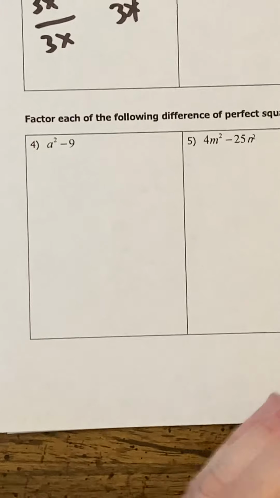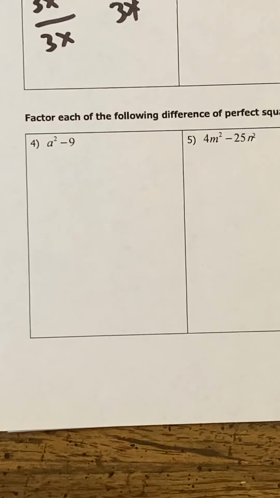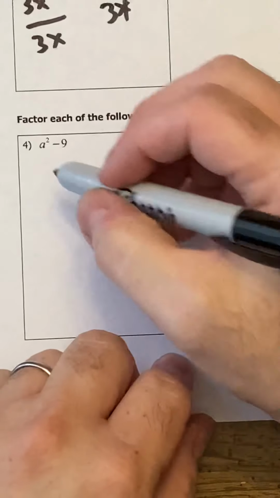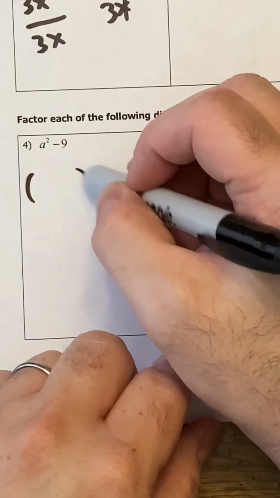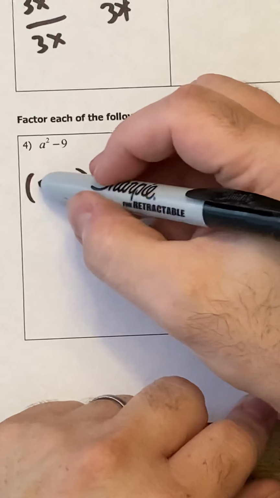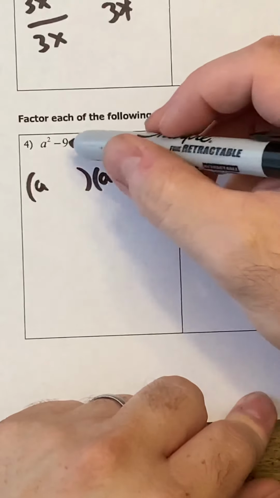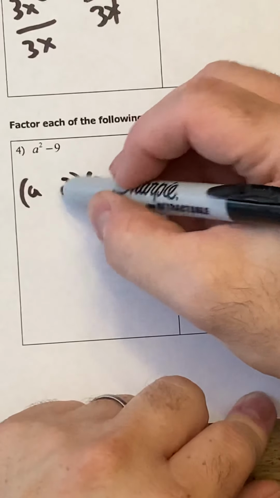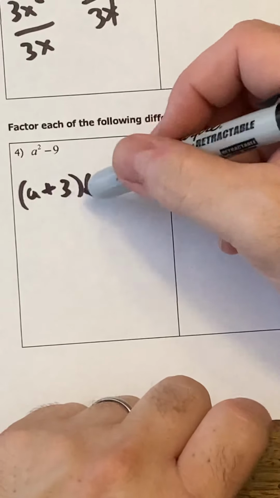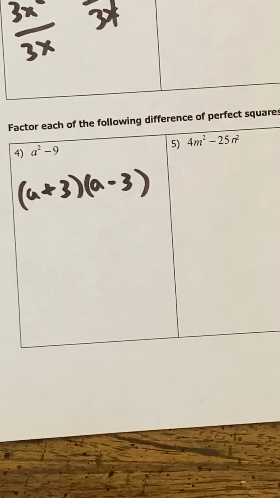We have difference of 2 perfect squares. So these are the problems where technically you have 2 sets of parentheses, and the square root of a squared is a, that's going to go here and here. The square root of 9 is 3, that's going to go here and here. It's plus 3 minus 3, and that's how you factor the difference of 2 perfect squares.